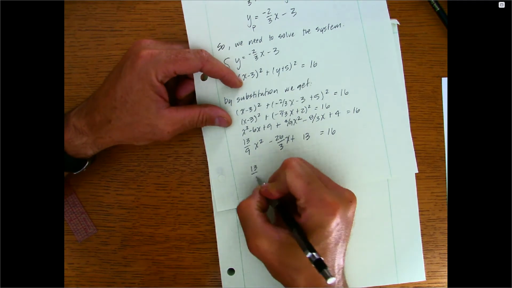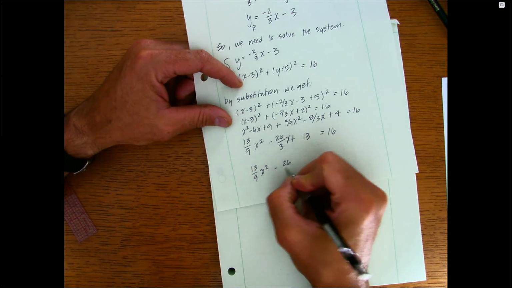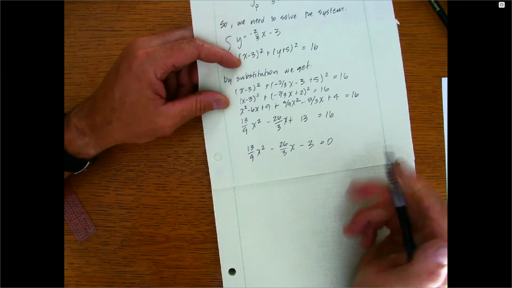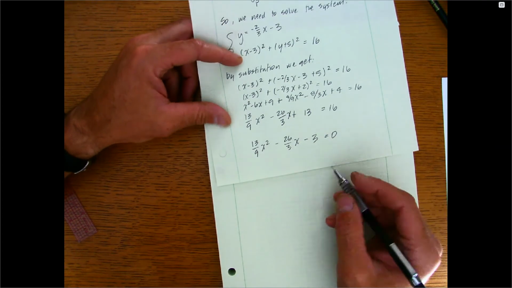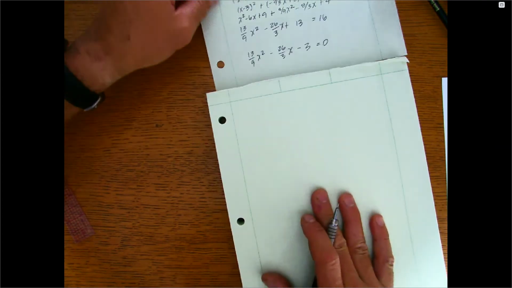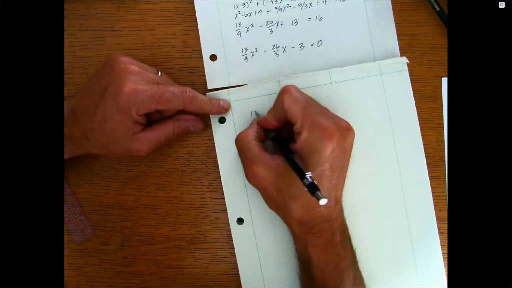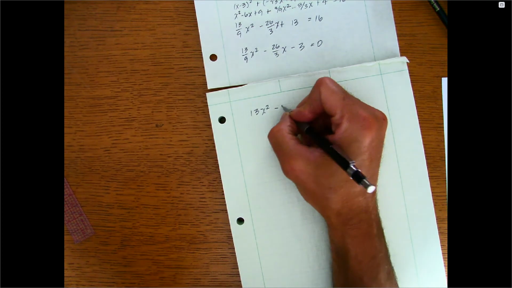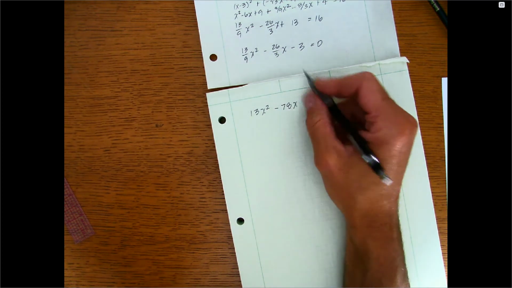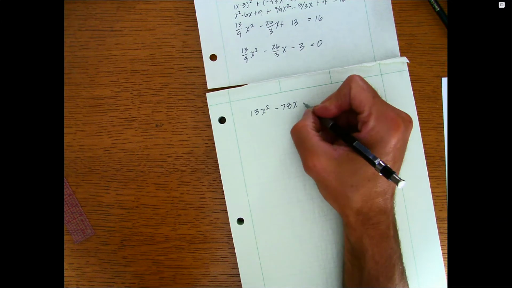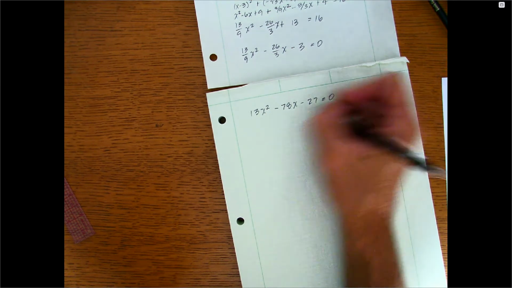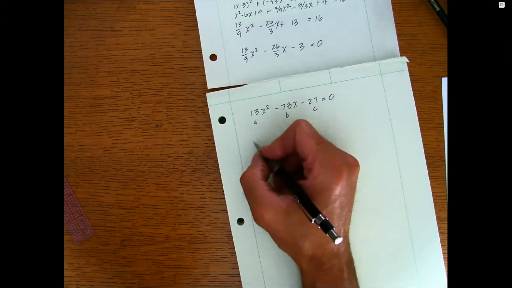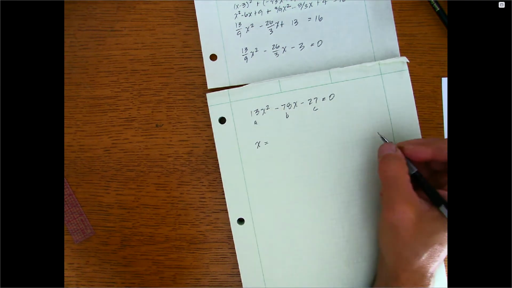So we get 13/9 x² - 26/3 x - 3 = 0. Pretty nasty because we've got fractions, so let's clear the fractions by multiplying through by 9. If I do that, I get 13x² - 26 times 3, that's going to be -78x, and then 3 times 9, which will be -27. Okay, so we have something in terms of 3 coefficients, and of course we have a famous equation, the quadratic formula, that allows us to solve this.